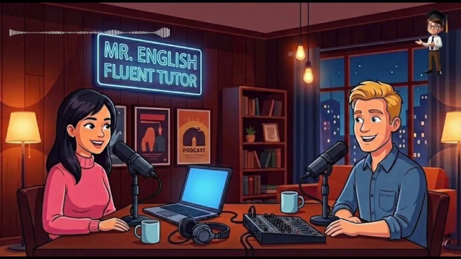8 seconds. The past tense of read is also read. But, and this is very important, the pronunciation changes. The base form is read, said like the color red. Read, but the past tense is spelled the same, R-E-A-D, but pronounced red, like the color.